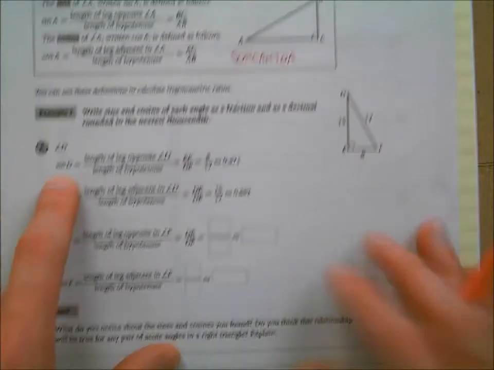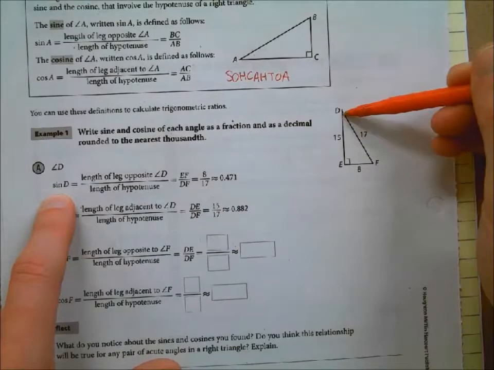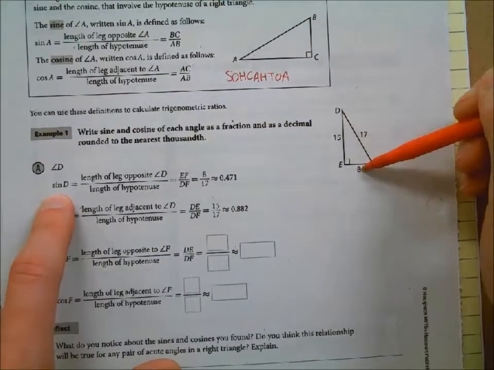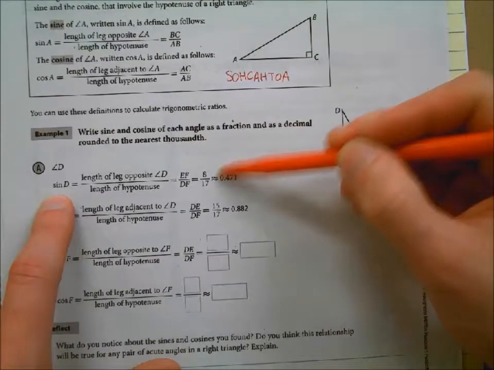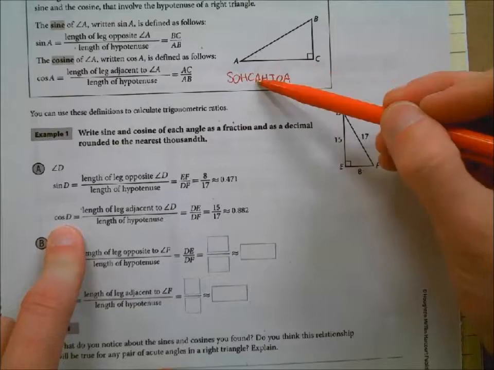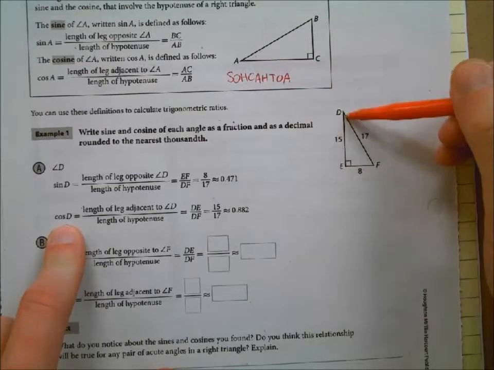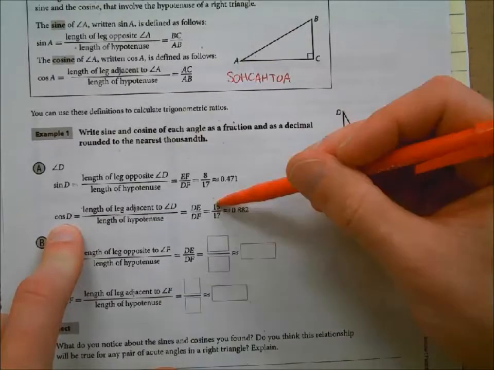Sine of D is the opposite leg over the hypotenuse. So the leg opposite angle D, 8, over the hypotenuse, 17. So 8 over 17, which is about 0.471. Cosine of angle D: cosine is adjacent leg over the hypotenuse. The adjacent leg to angle D is 15 over the hypotenuse of 17. So 15 over 17, about 0.882.